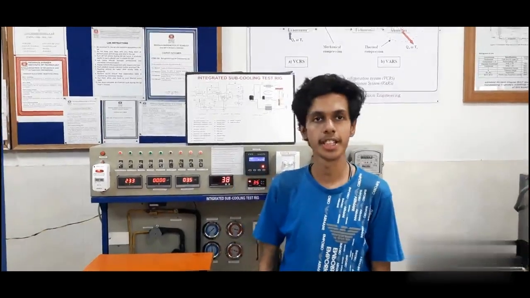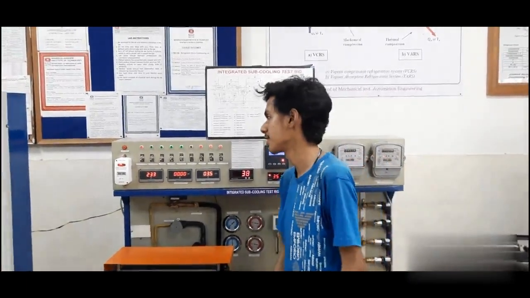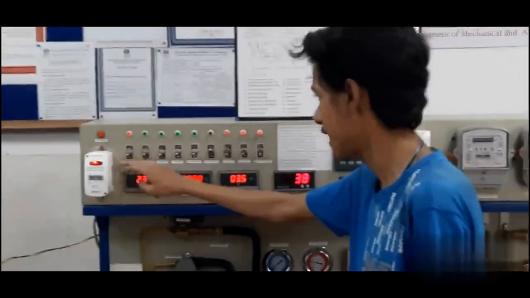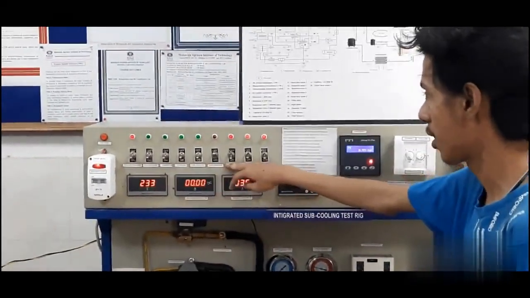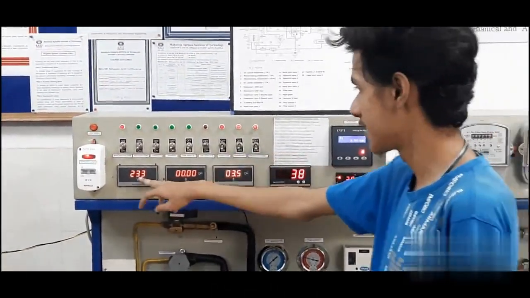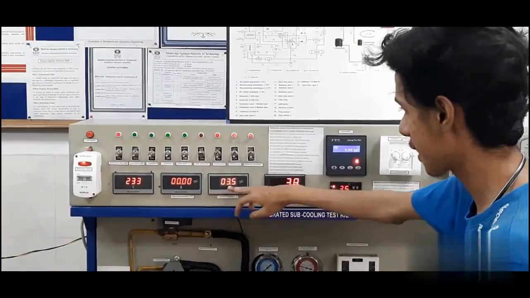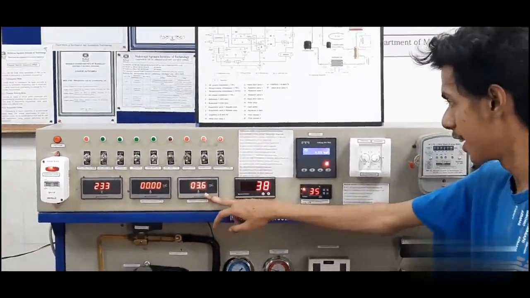I am going to demonstrate the different indicators and controllers of the system. So this is the main supply where we can turn on and off the system. These are the different indicators to turn on and off the components. It is the voltage given to the system, it is the current given to the small compressor, and it is the current going to the big compressor.